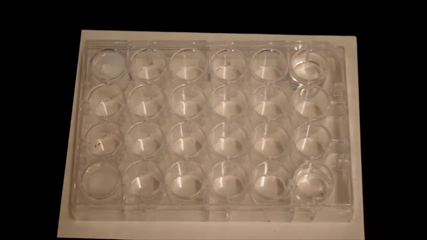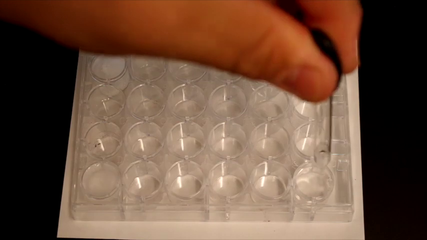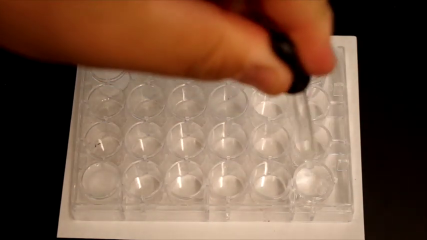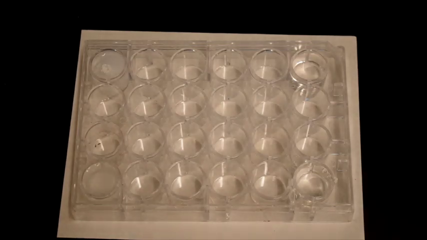And then I will add calcium nitrate to the sodium sulfate, and you can see the effect that adding calcium nitrate had on the solution.